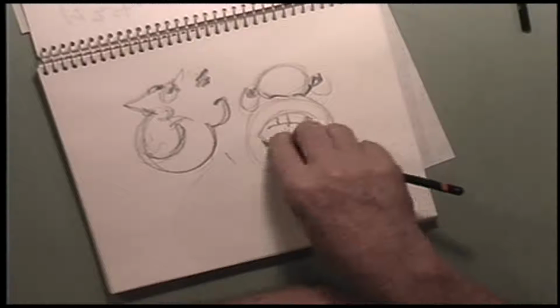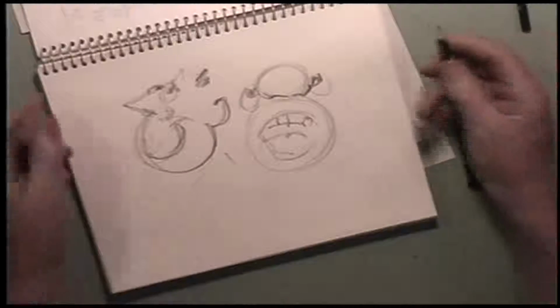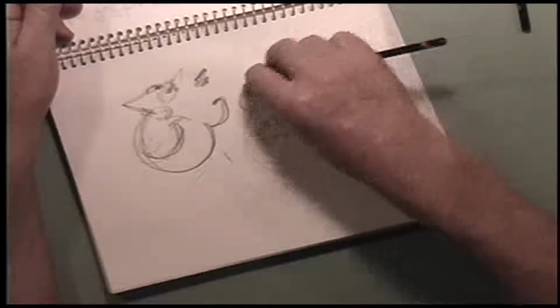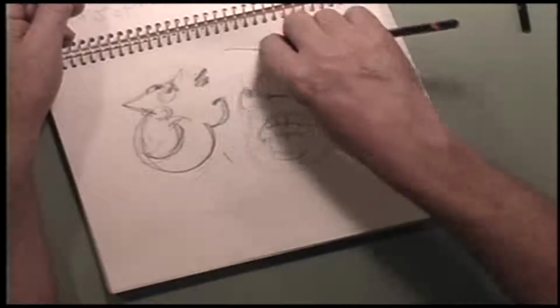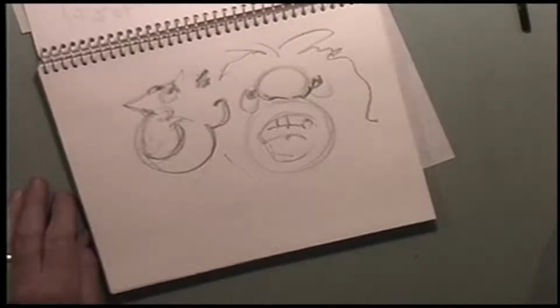tongue. So this guy's just singing away. Started with a number 8. And maybe I could put some hair on him. I don't know. So I just make some little jagged lines and see what happens.